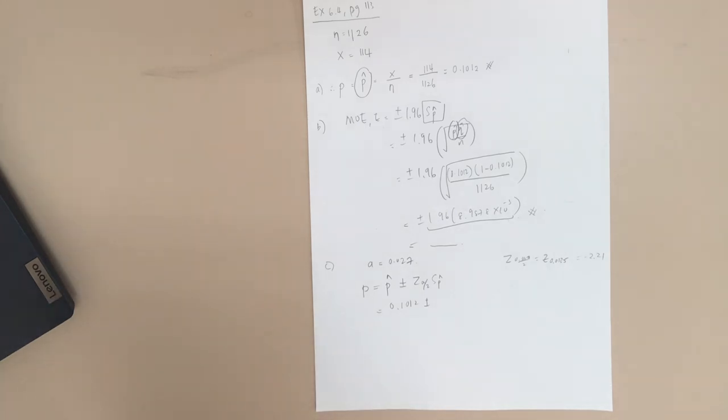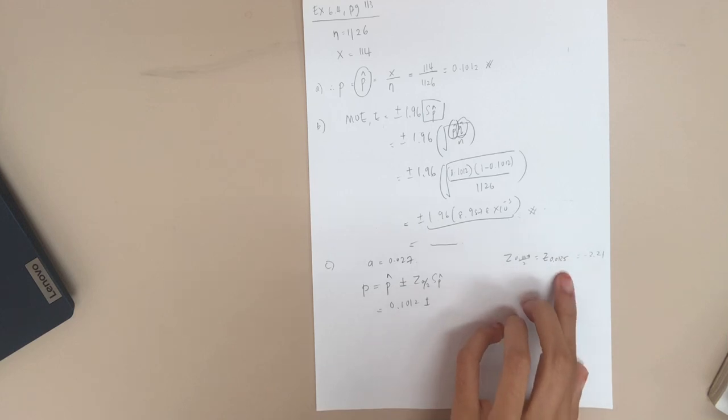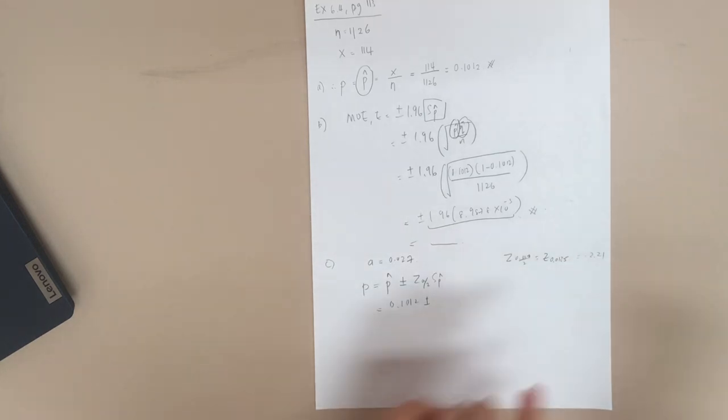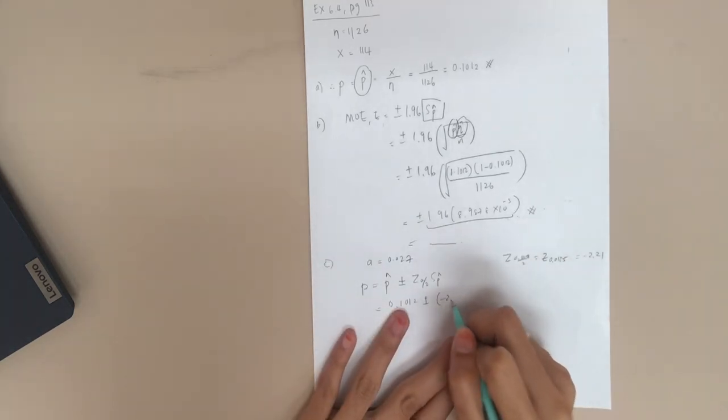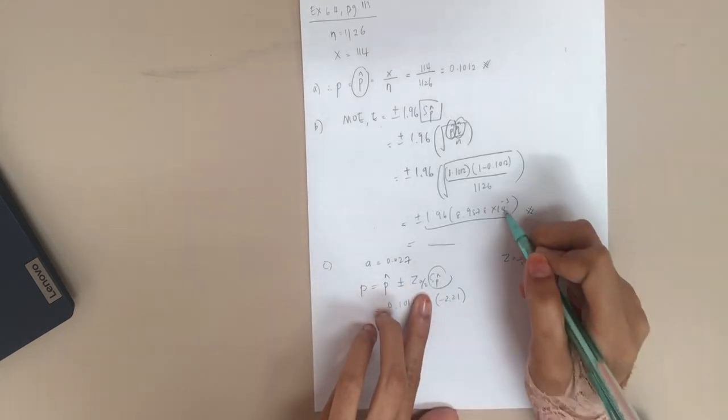If you use the textbook, it chooses negative 2.20, but I think it's nearer if you choose negative 2.21, because negative 2.20 is 0.0139. So negative 2.21. Just substitute here negative 2.21. And what about your S P head just now? You already calculated it here, so just substitute.